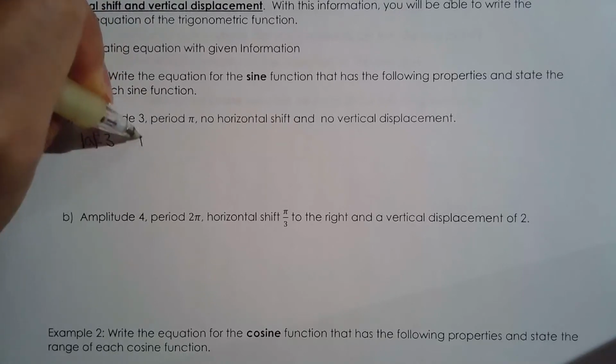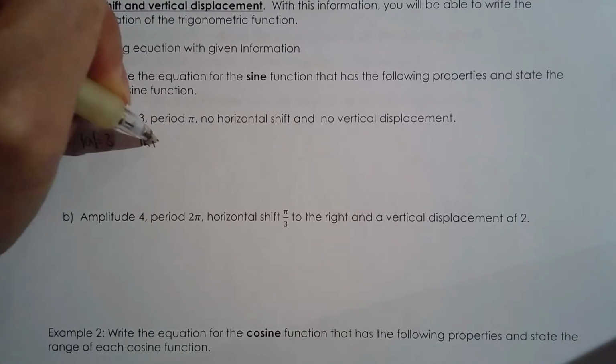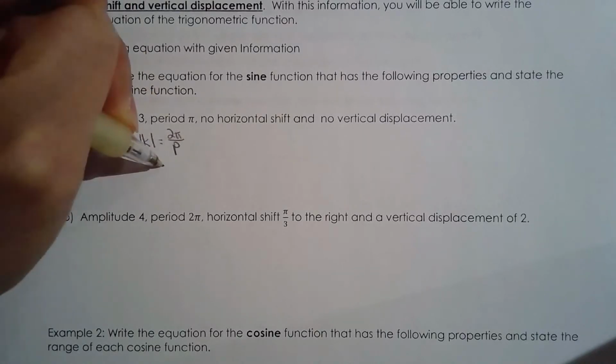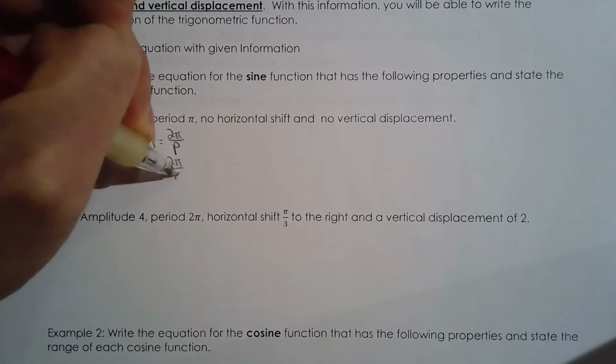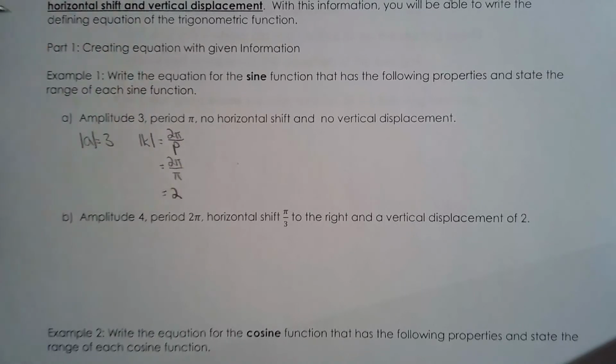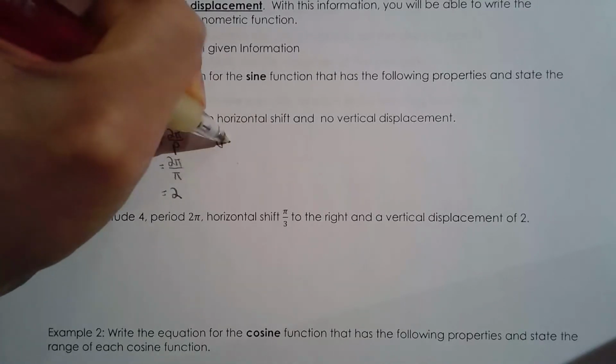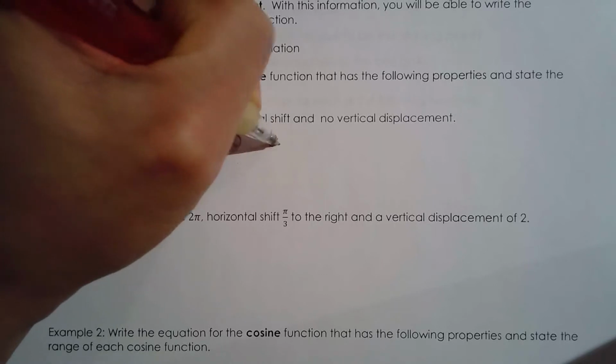What about the magnitude of K? Well, that's 2 pi over the period. So 2 pi over pi in this case. So the magnitude of K, or the absolute value of K, is 2. So I got A and K, I got 2 more parameters to go. D is 0, C is 0.